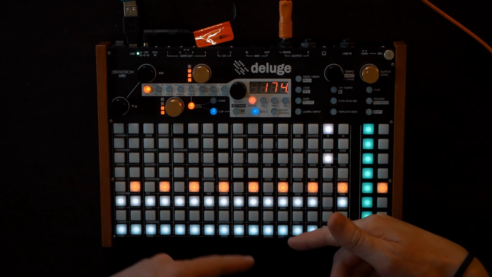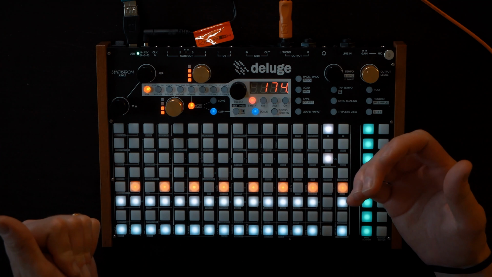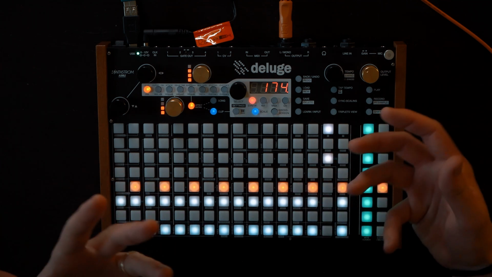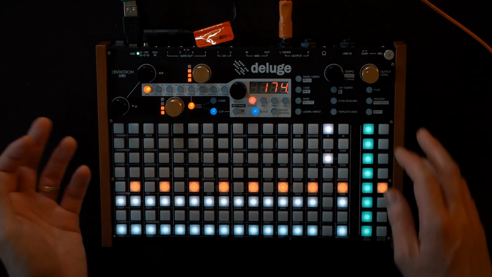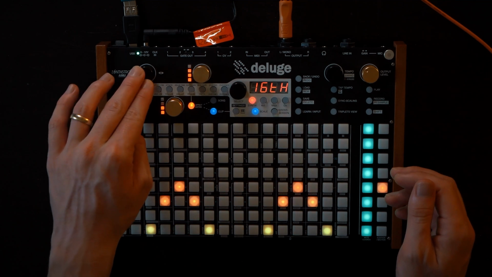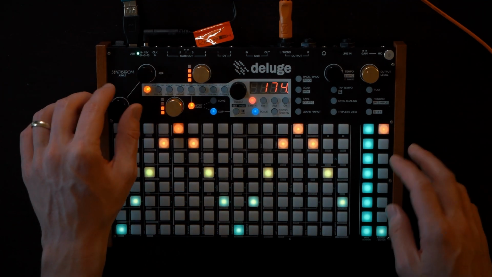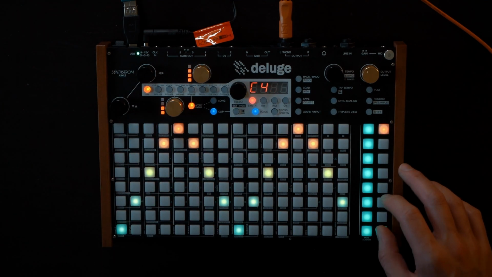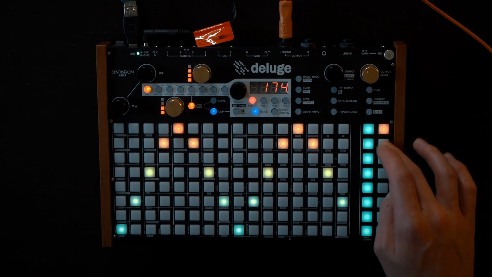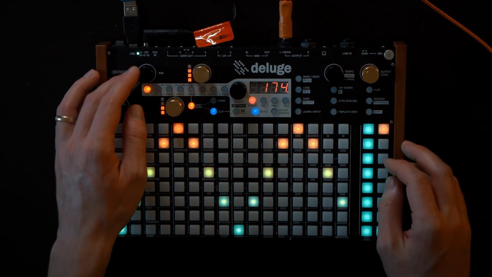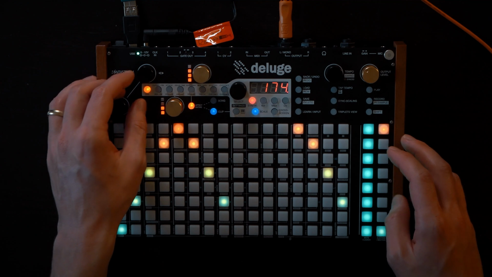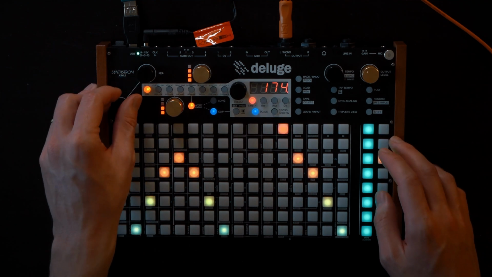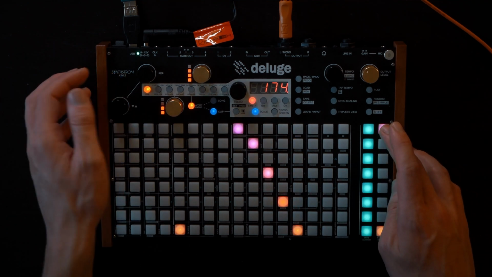I did try using the inbuilt arpeggio for this, but it was just going up and down in octaves and it didn't exactly play the notes that I wanted. So I sequenced it all in. So we're essentially just going up and down the scale all the way towards the end, and then we just sort of come down and then jump right up to the top here.